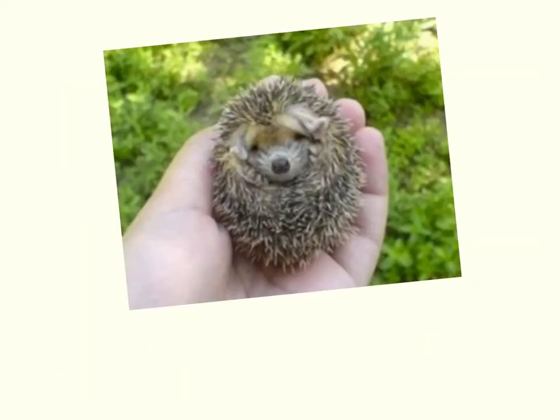Did you know that porcupines, when they're born, actually have soft quills, and they get hard after about an hour of them being born?